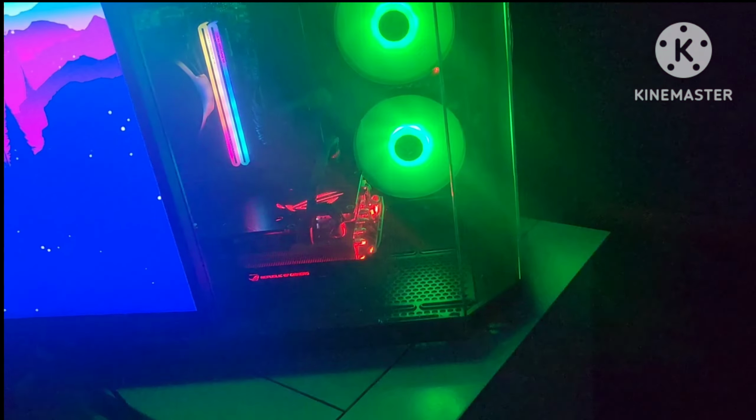So you can make it red, you can make it green, blue. You have all these different cool options when it comes to RGB. I like it on red, it's easier on the eyes. Okay, so that's the one software, and then we obviously have the scaling that I'll also be adding to the system.